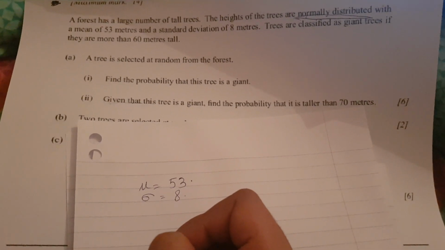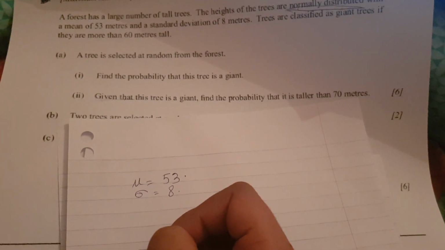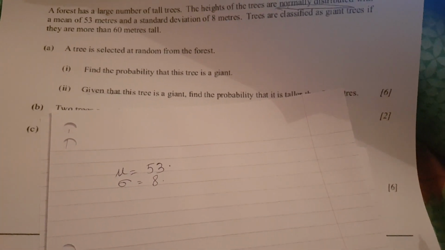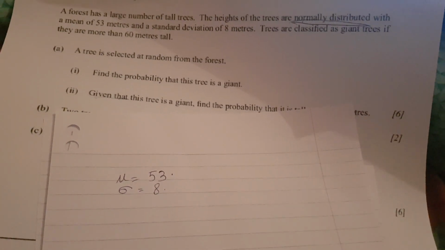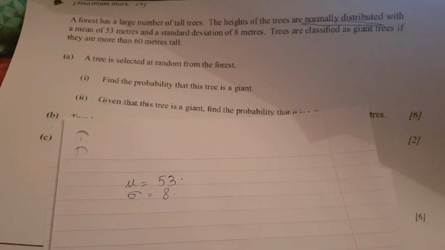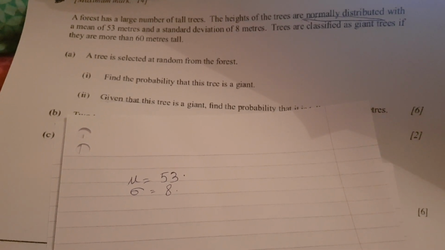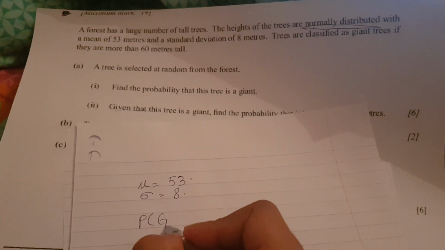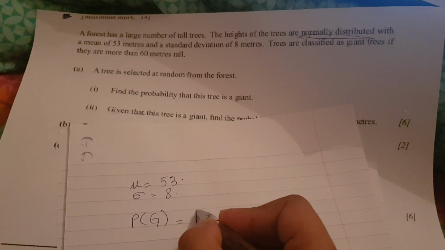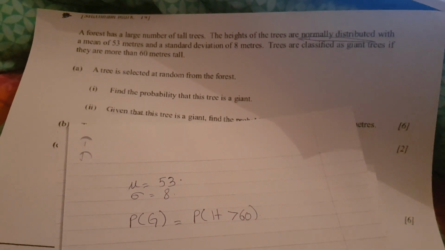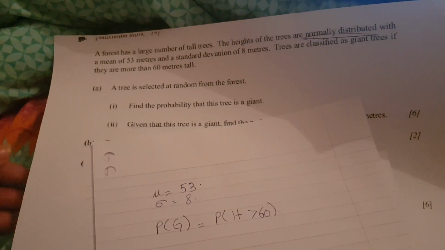Trees are classified as giant trees if they are more than 60 meters tall. Okay, they are specifying one thing, that if the height of the trees is more than 60 meters, you will call that tree a giant tree. So what it's saying is that your tree is giant when the height of the tree is greater than 60 meters. Okay, this information is given. Now let's see Part A.